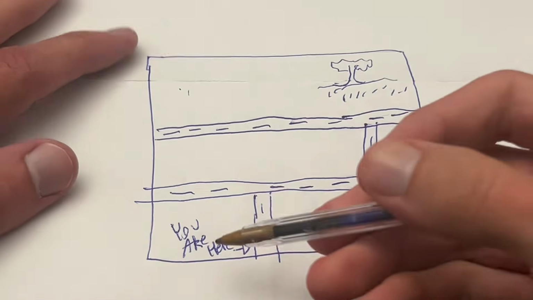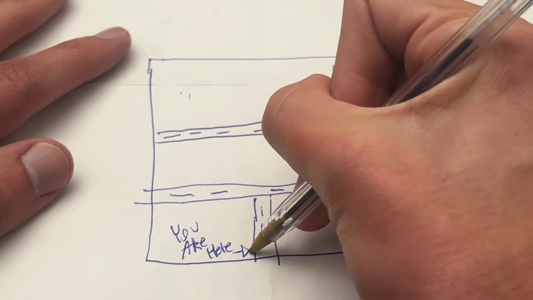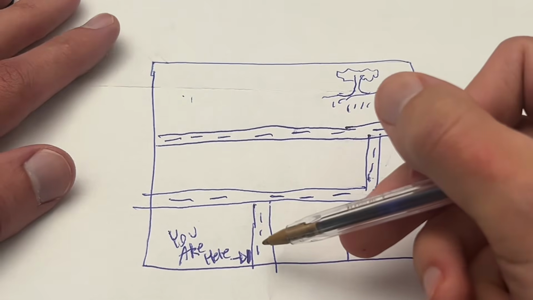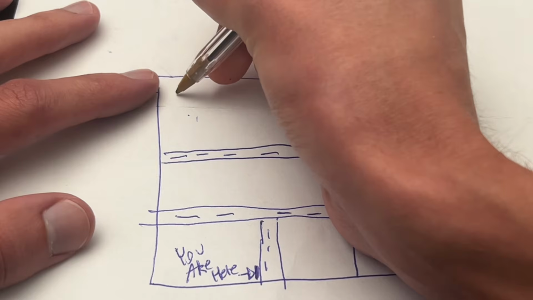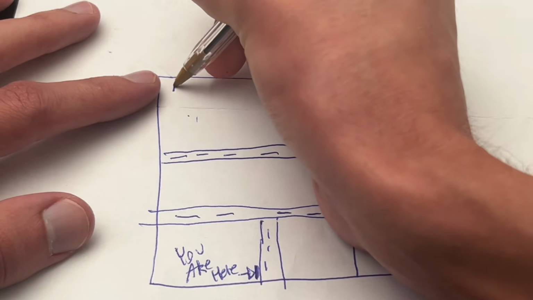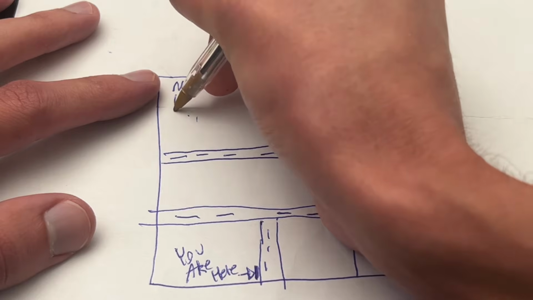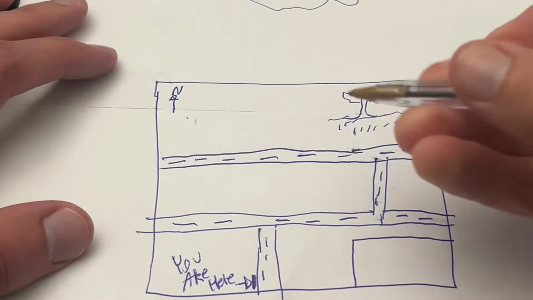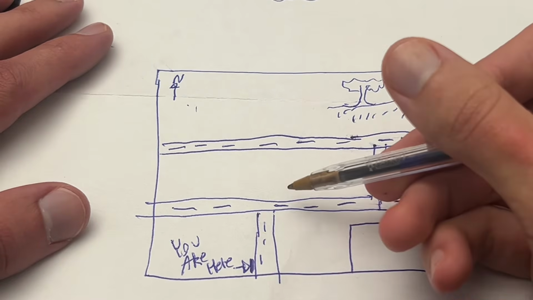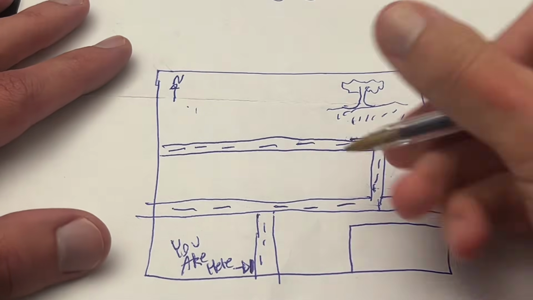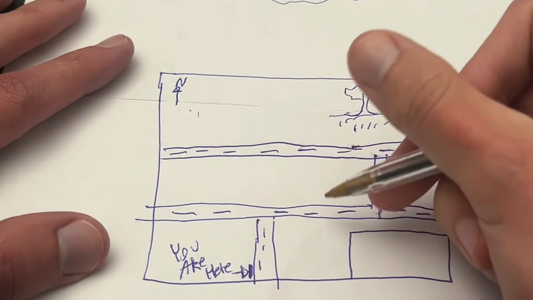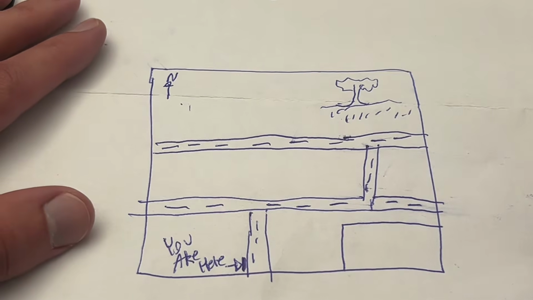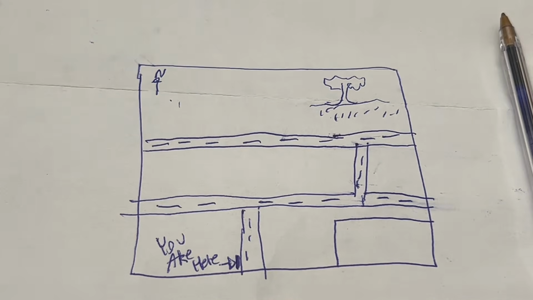So then you'd be like, all right, we are here at this marker, so I gotta go north, then I gotta cut right on this street, then head up this street to get to the park. There, we made a very simple map.